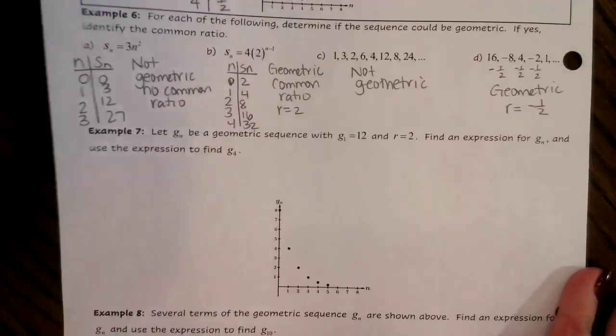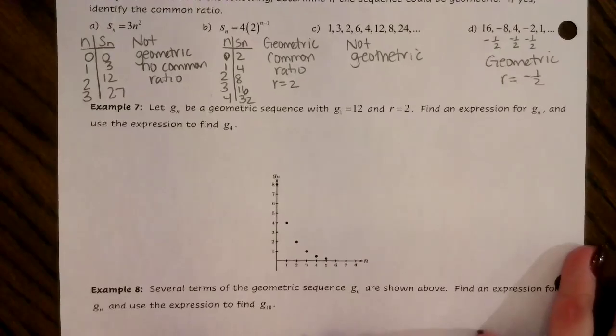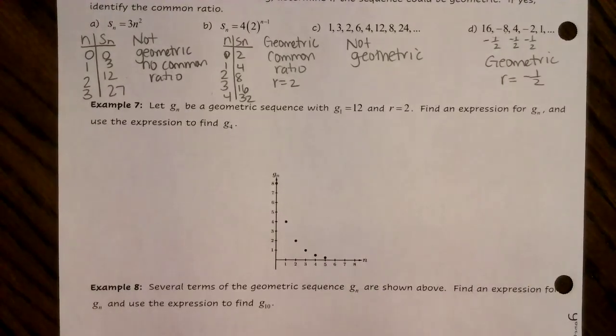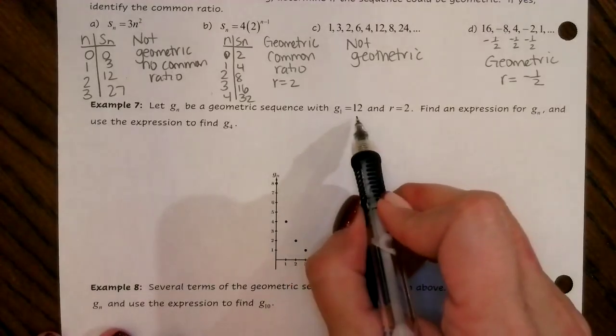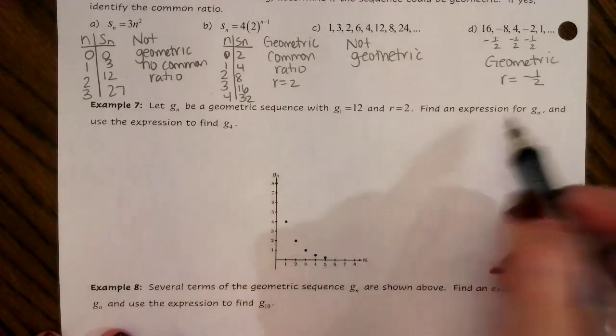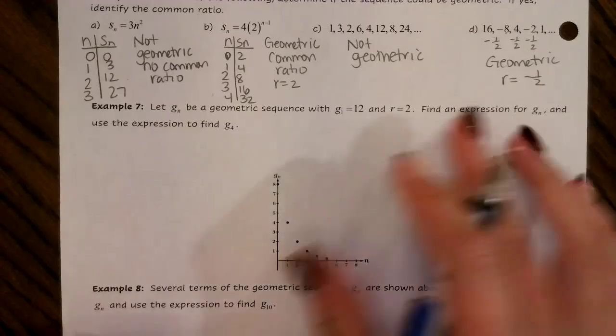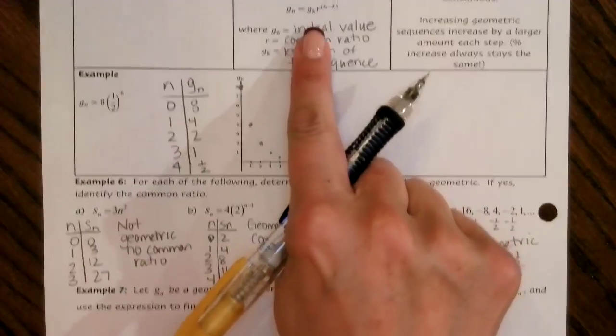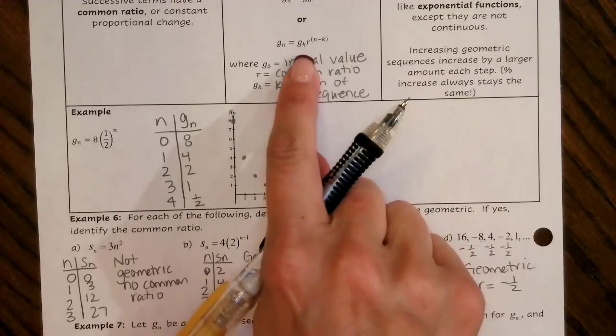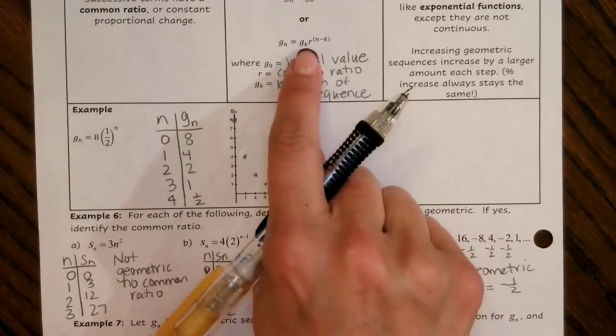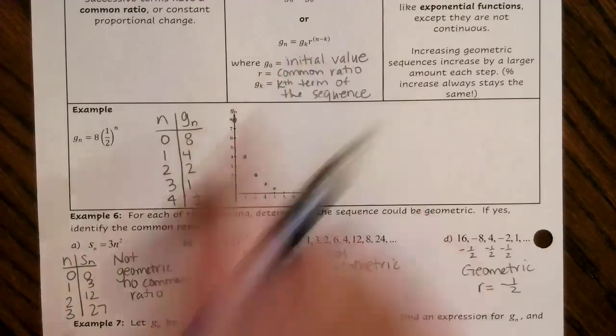And so again, we'll start just like the last one. We've got some different ways of looking at these sequences. It says, let G sub n be a geometric sequence with G sub 1 being 12 and r being 2. Find the expression. And so we look at this equation again right here. G sub n equals G sub k times r to the n minus k.